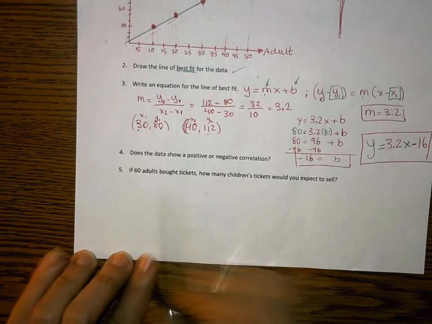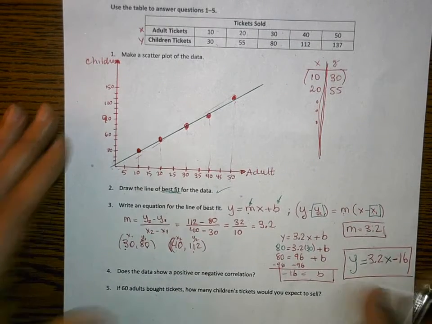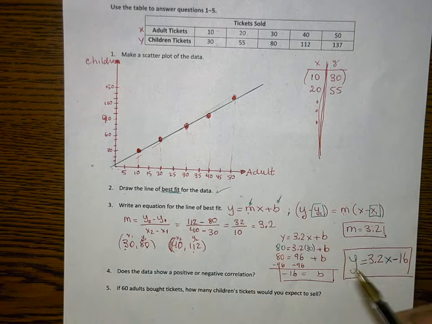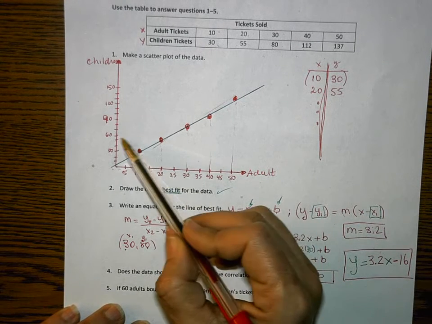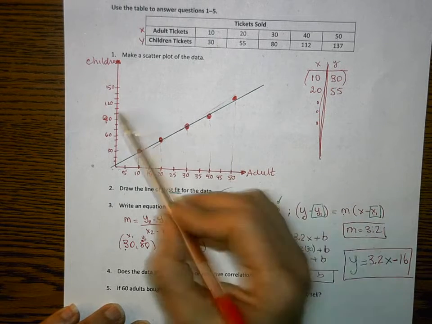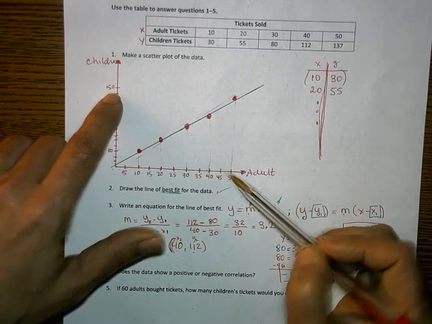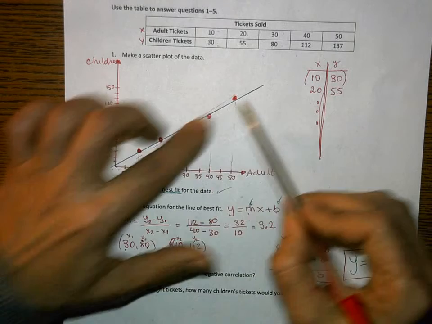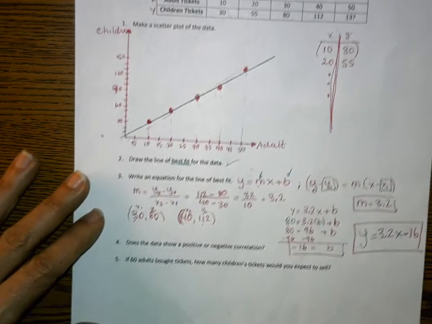Now let's answer one more question. It says, does the data show a positive or a negative correlation? Positive correlation, the dots are in increasing manner. So as you can see here, 10 with 30, and then 20 with 55, and it keeps on increasing and increasing. So each x value is increasing, the y value is increasing as well. So it is pointing towards an increasing slope here, an increasing rate. So we say that this is a positive correlation.